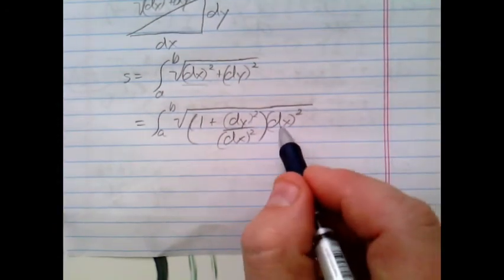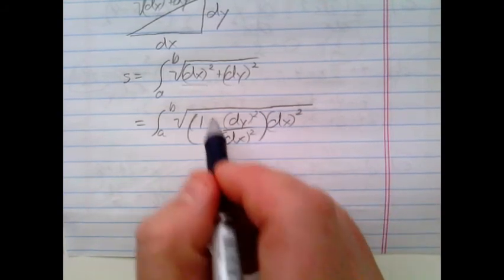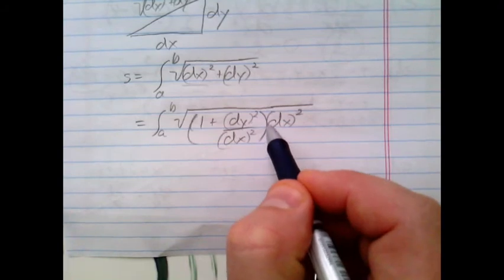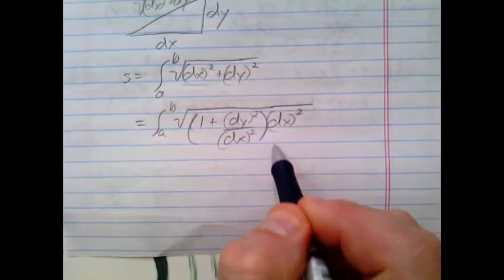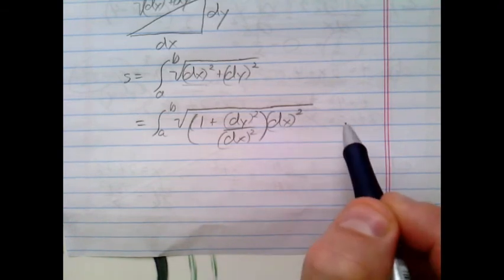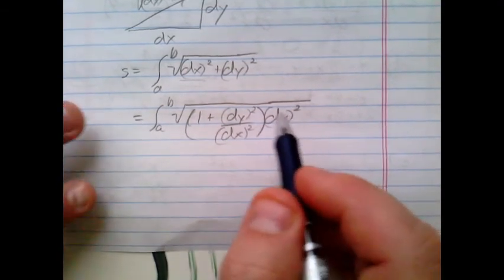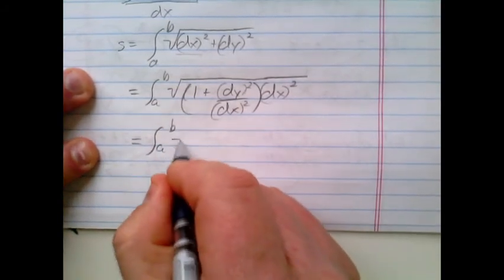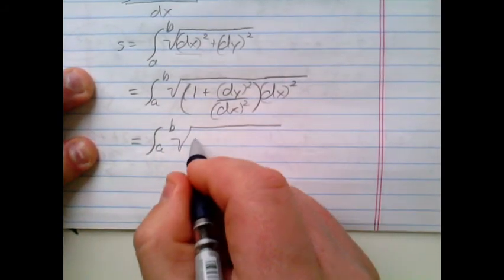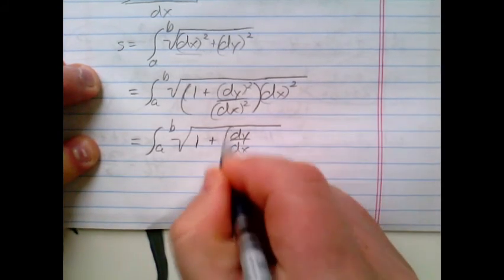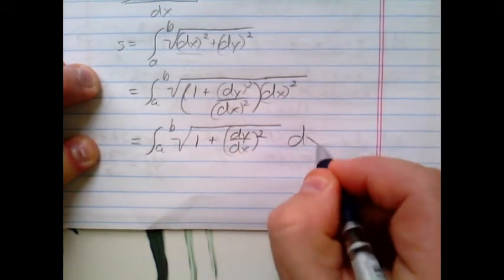Okay, you can see if I multiply the dx squared back through, it would just take us back to here. But then since I now have a product under a root, I can split the root and take the square root of dx squared, which is dx. And so this becomes the square root of 1 plus (dy/dx) squared dx.